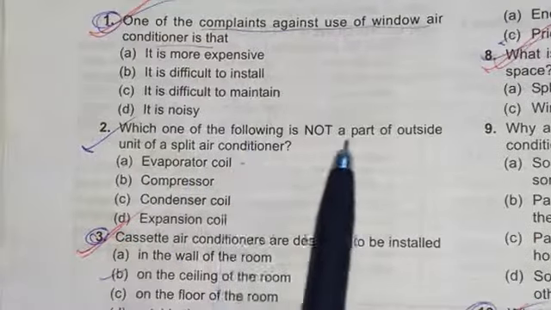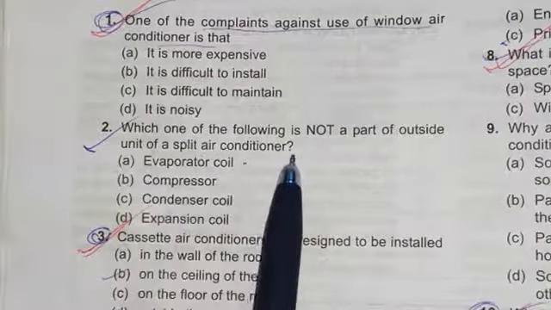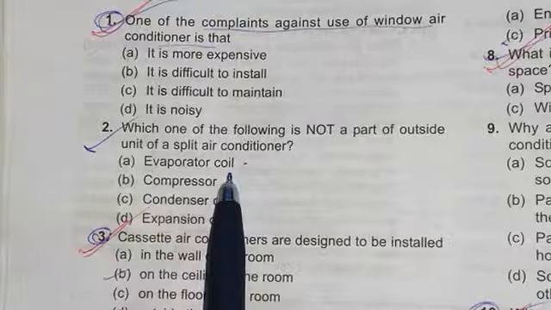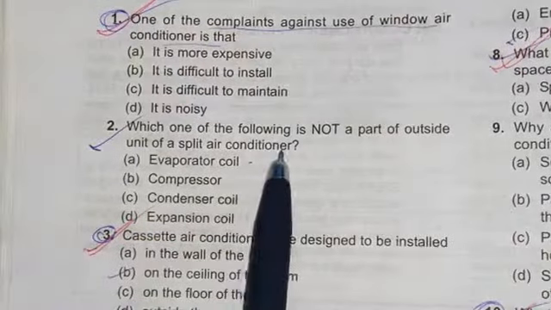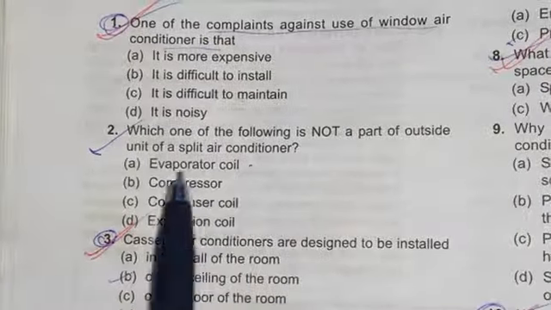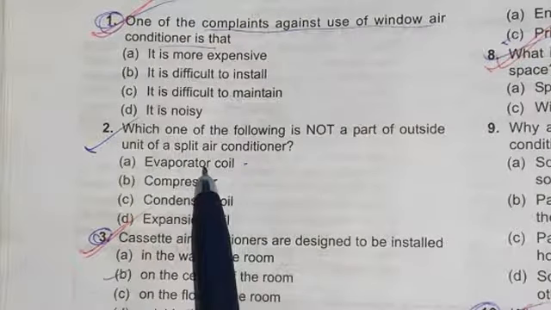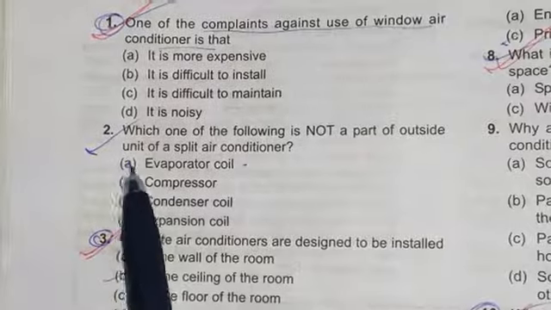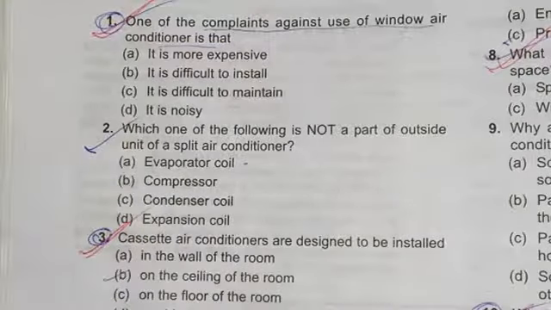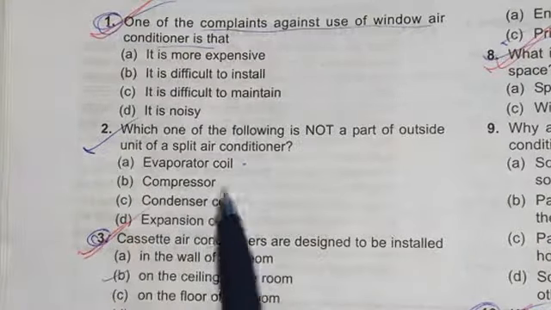Which one of the following is not a part of the outside unit of a split air conditioner? Evaporator coil. Of course, the evaporator coil is always in the inside unit, so option A is correct. And these others are all the outside unit.